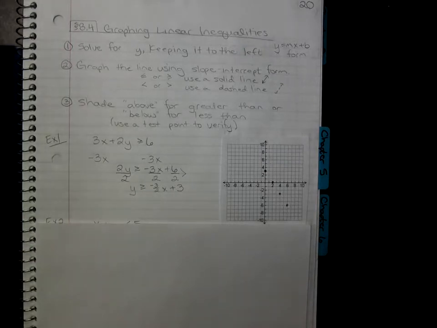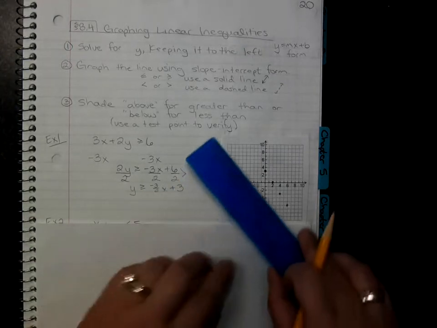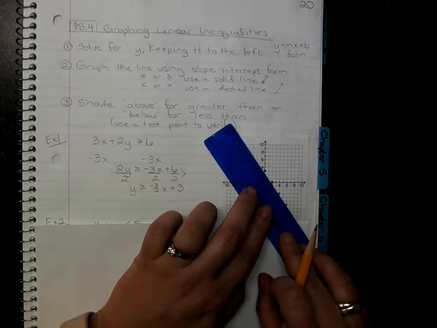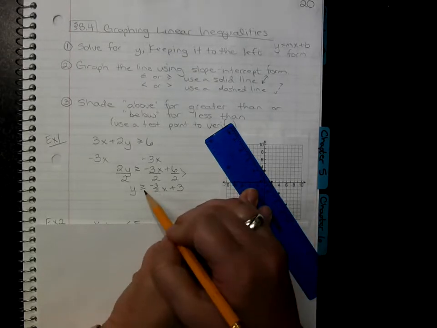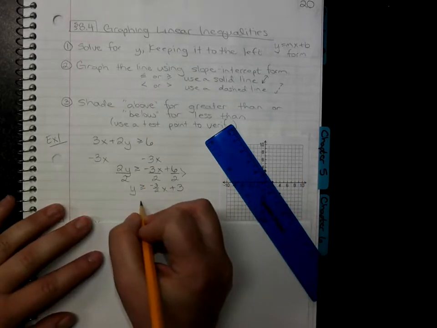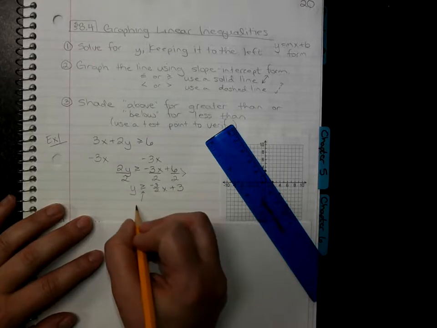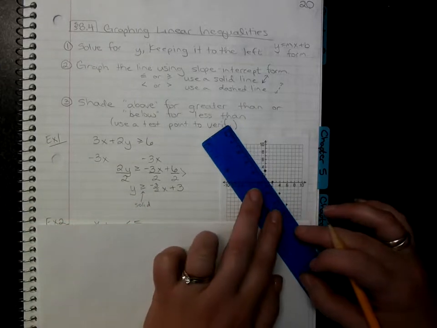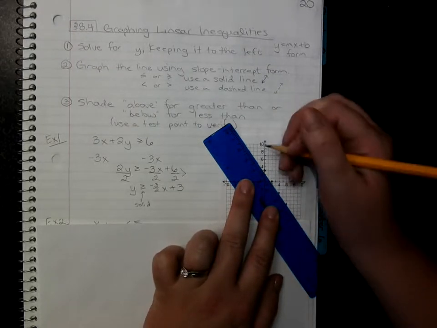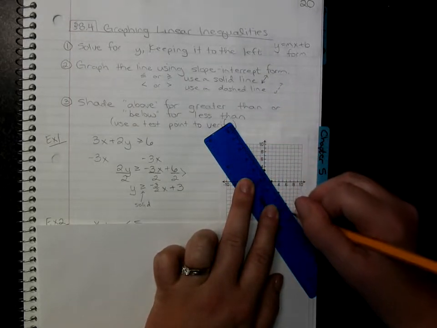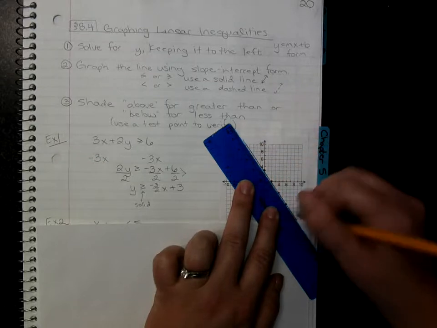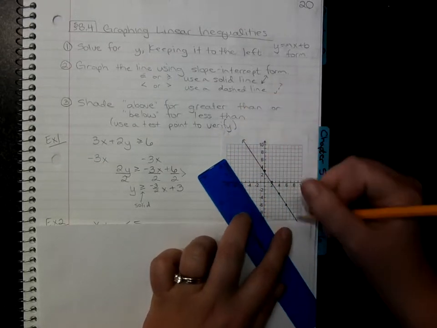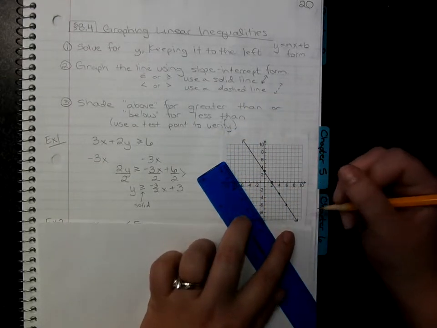From there, I'm going to take my ruler, and before I trace my dots, before I make my line, I need to decide solid or dashed. This line underneath the inequality means we're going to draw a solid line. So once I line up my points, I'm going to draw a solid line all the way across my grid with arrows on the top and the bottom.